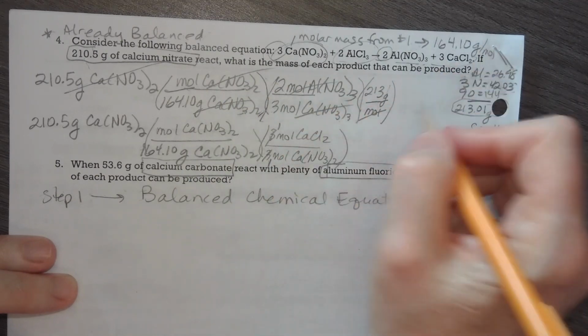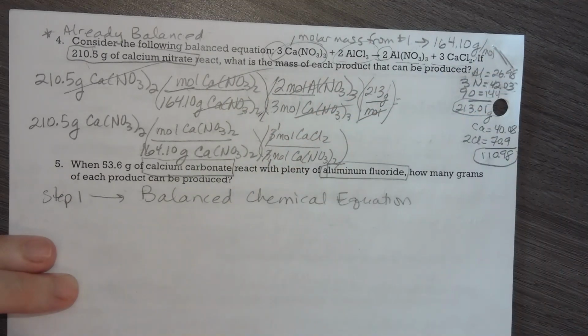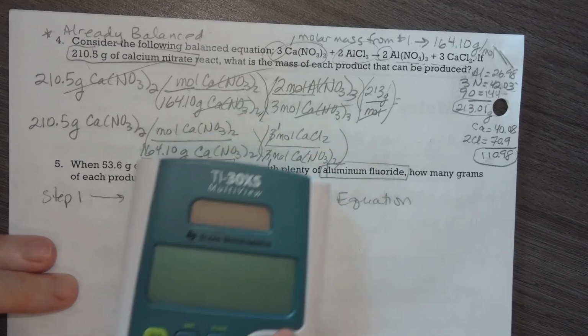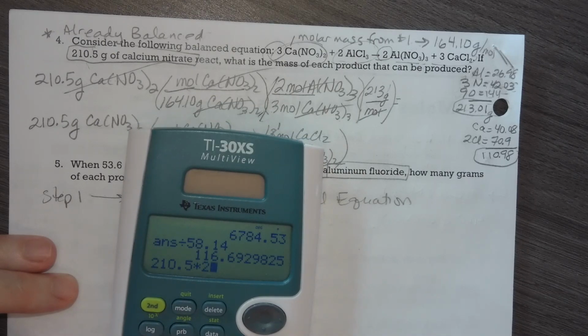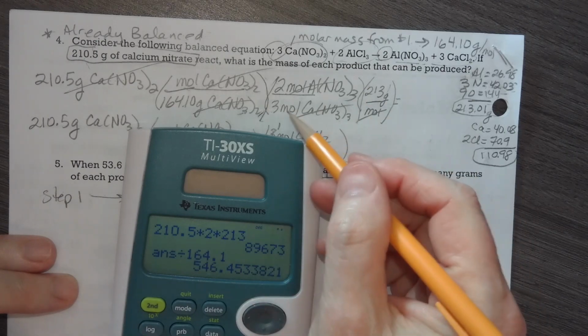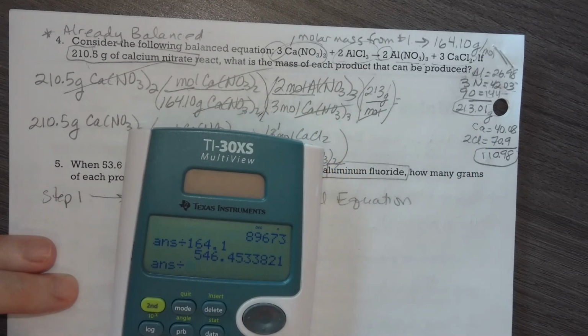The moles divide out and I will get, let's do the math here. We have 210.5 times 2 times 213, and we're going to divide that by 164.1 and divide it by 3.